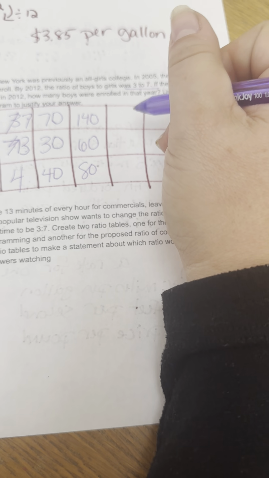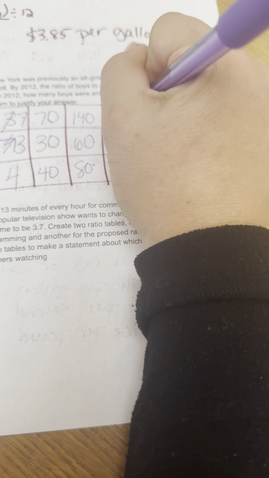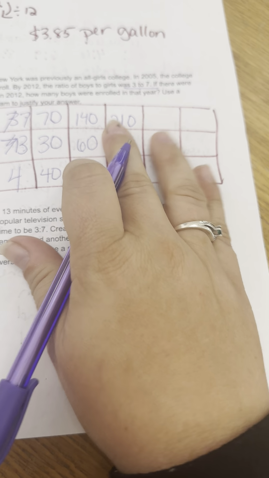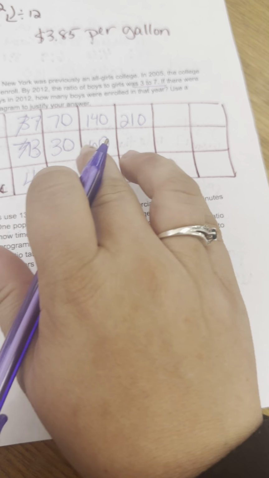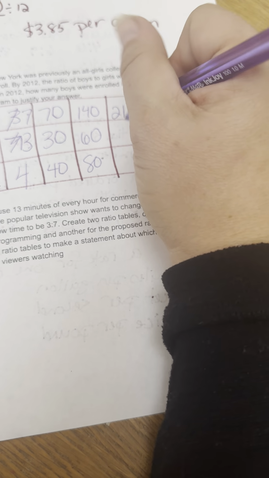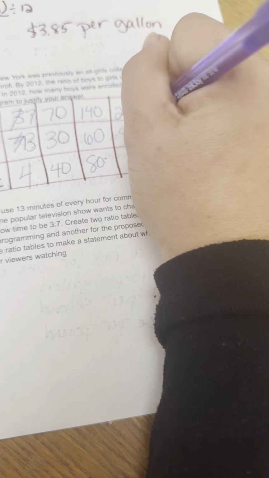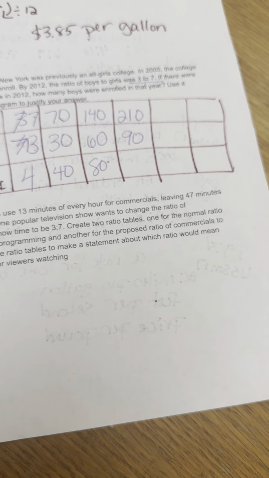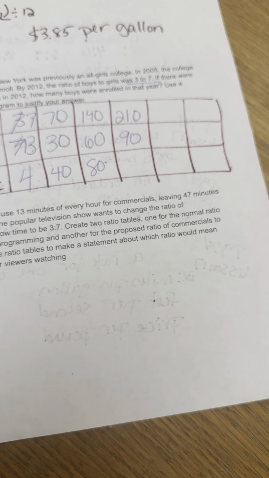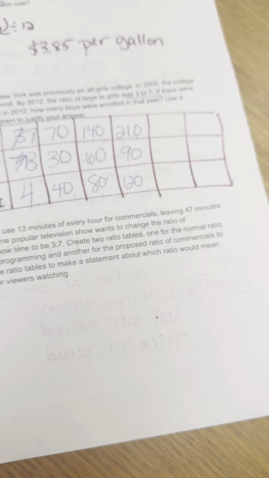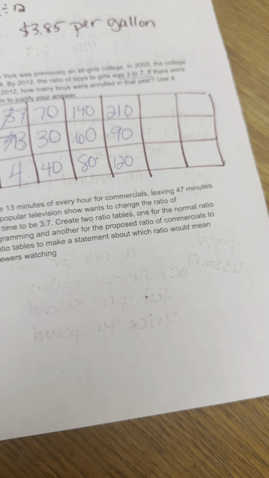All right, let's do times 30 then. So 7 times 3 is 21. Add a 0 for 210. What am I doing? 3 times 30 is 90. Again, I'm going to subtract those. So 210 minus 90 is 120. Okay, getting better. Not quite there yet.